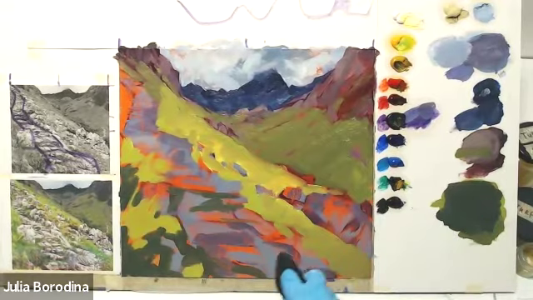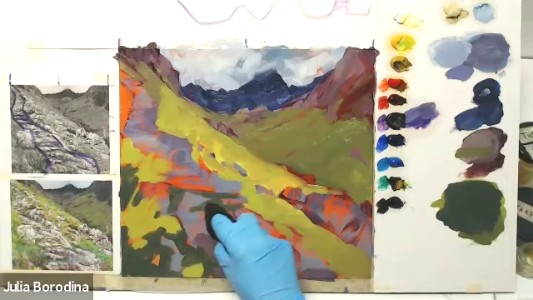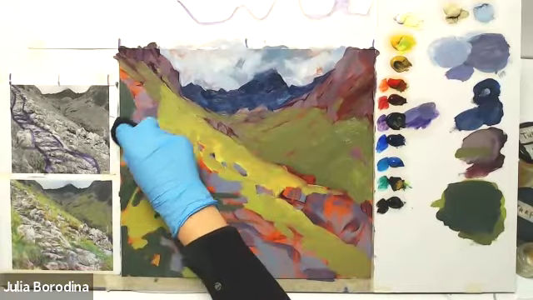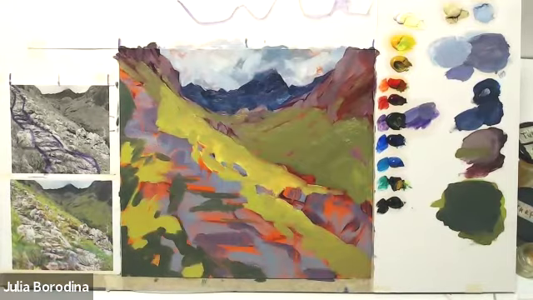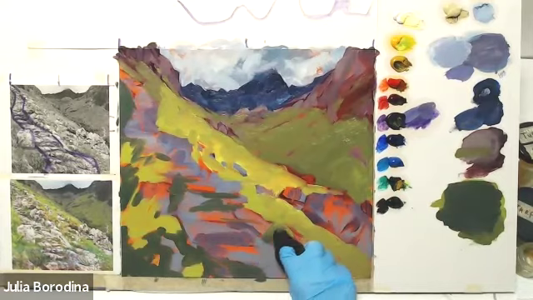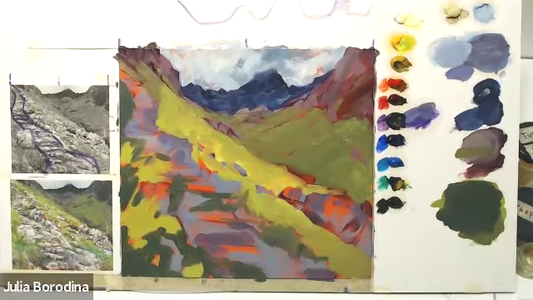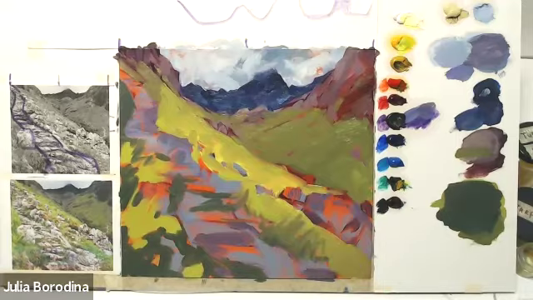Okay, I need to be careful not to put too many similar widths of strokes, so they don't stay too repetitive. I'll work more into the shape. Okay, anything else a little bit darker this way? Turning, smudging, seeing what happens. Okay, that's a bit more similar size of the yellowish. Okay, here's some of my grasses.